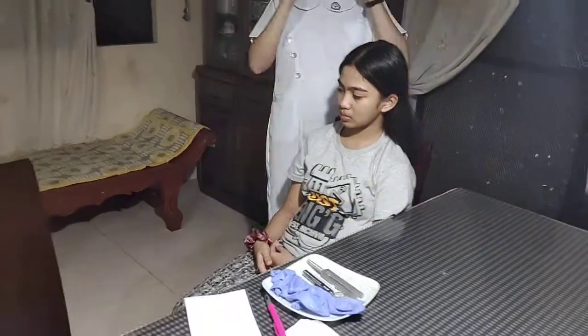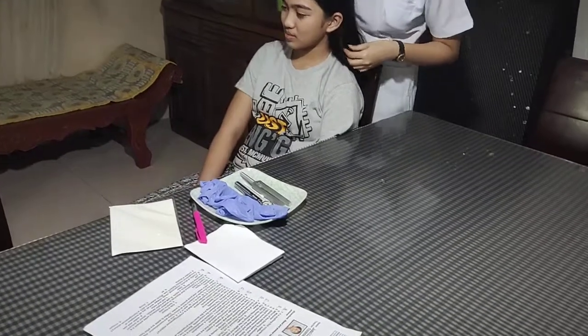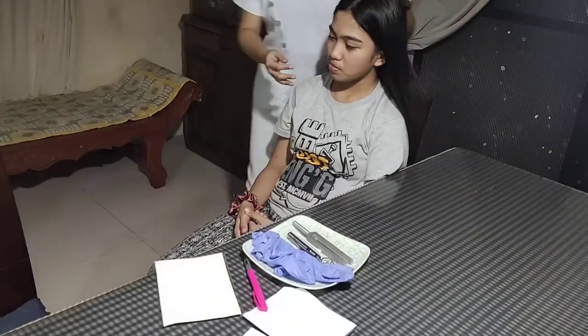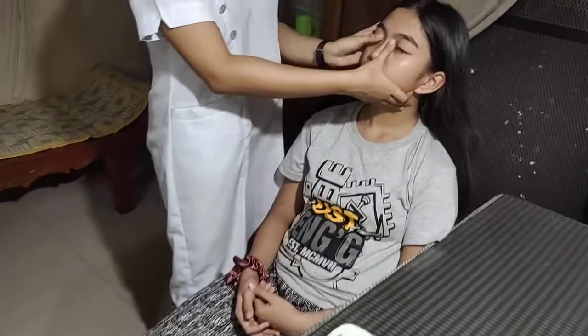So it is normal. Next one, we will now inspect and palpate the lacrimal sac and nasolacrimal duct. So we will now palpate from the mid portion of the eye, lower to the nose, where the nasolacrimal duct is placed. As we palpate, there is no evidence of edema, and the client doesn't tear up when we press it. So it is normal.